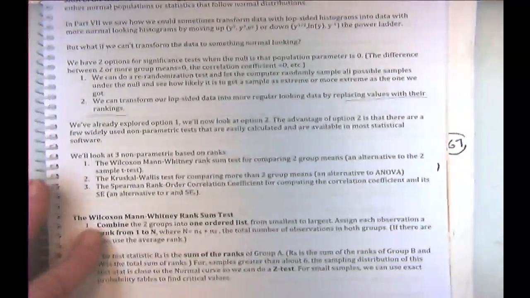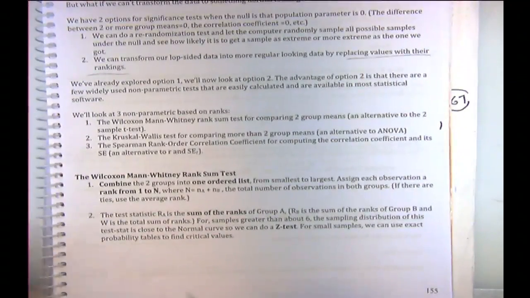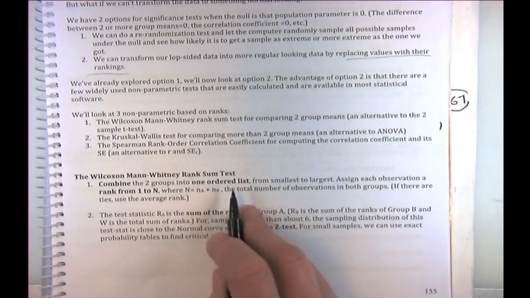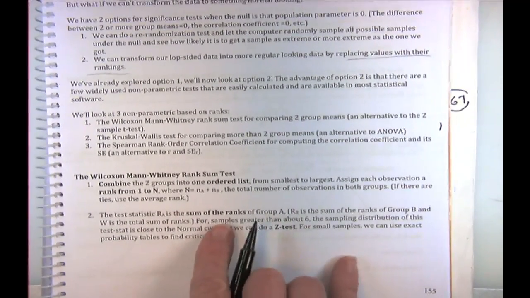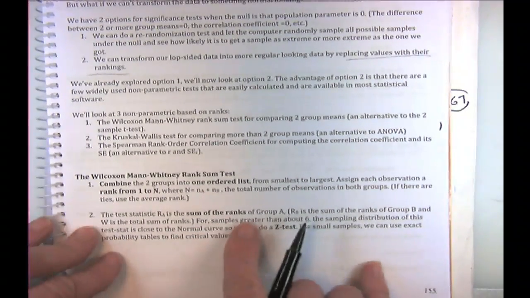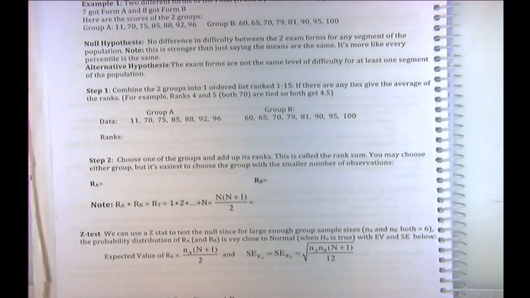So let's start here. Okay, so the rank sum test. This is very widely used, and basically what you do is you combine all your data into one ordered list, rank it, and then compute the sum of the ranks for each group. Much easier. You can read this, but let's just go straight to the example, and you'll see what I mean. All right, so this is our first example here. We're on page 156.